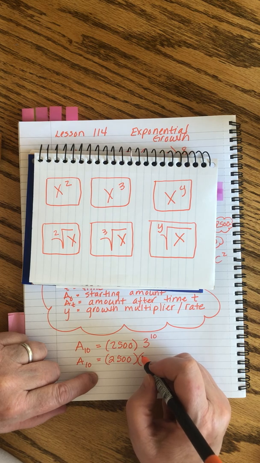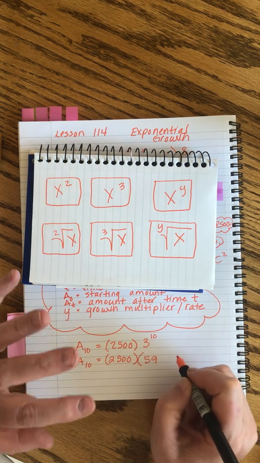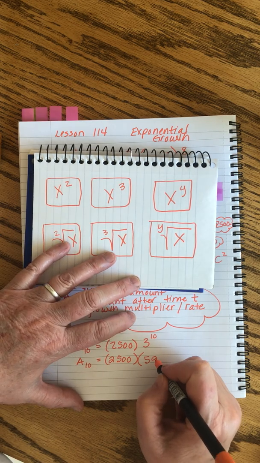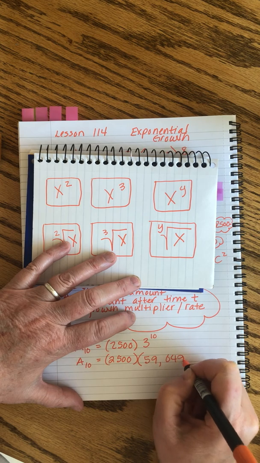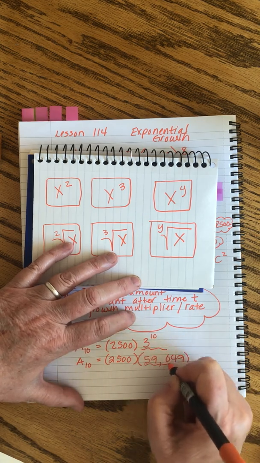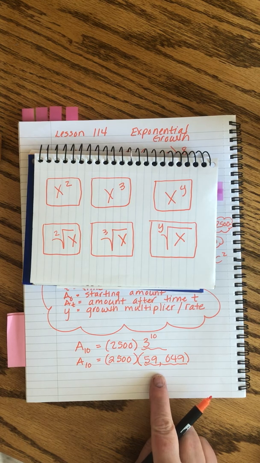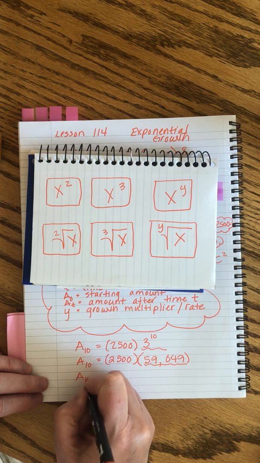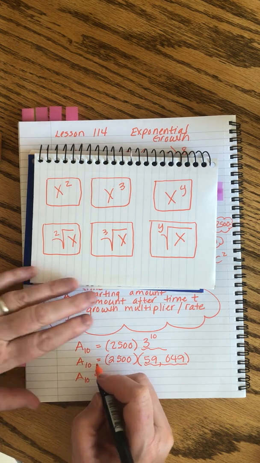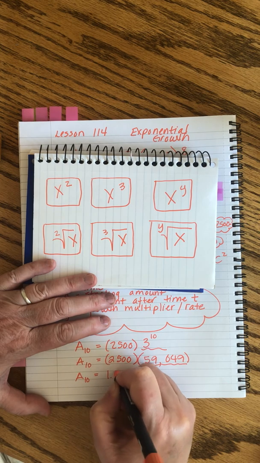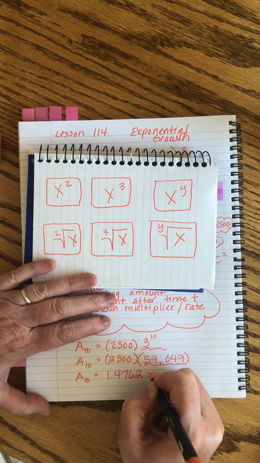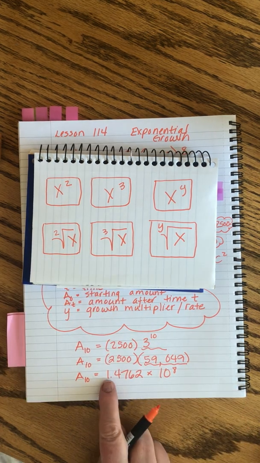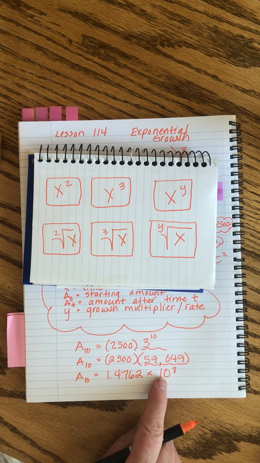You don't necessarily have to write this down. When we're working in calculators, I want you to hold the calculation in the calculator as much as possible. So you should get 3 to the 10th should equal that. And then just keep that right in your calculator and multiply it by 2,500. And the final number you should get is a big number. And it comes to you, hopefully, in scientific notation. 1.4762 times 10 to the 8th.